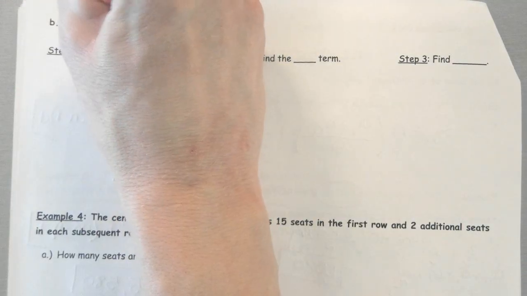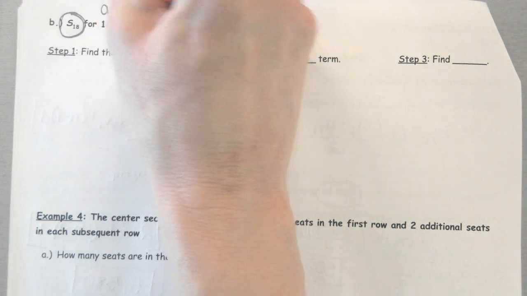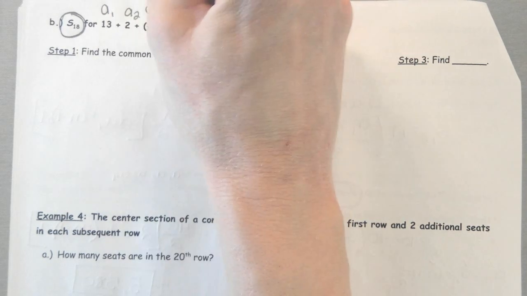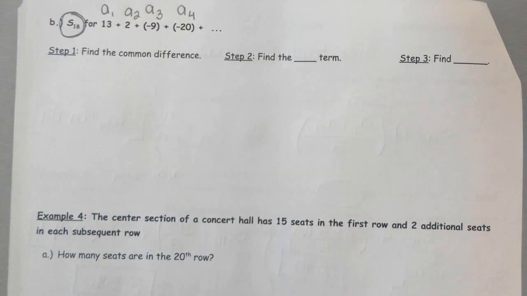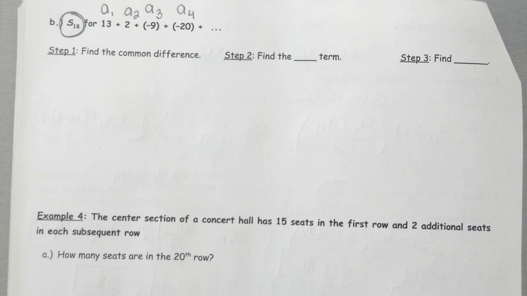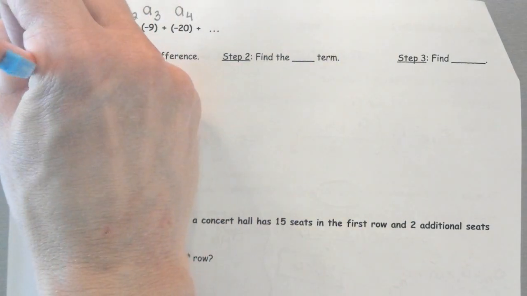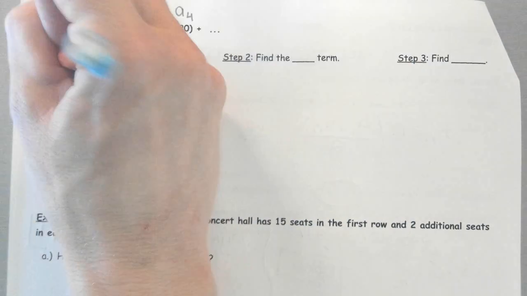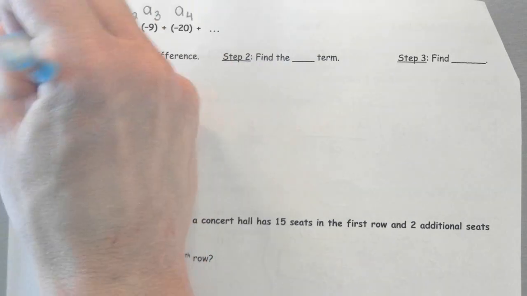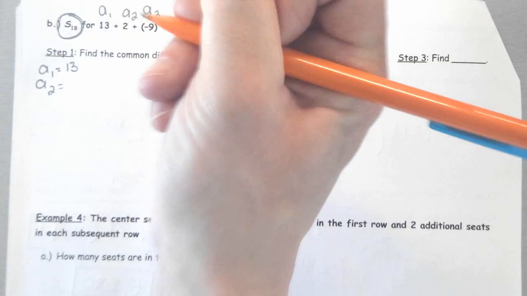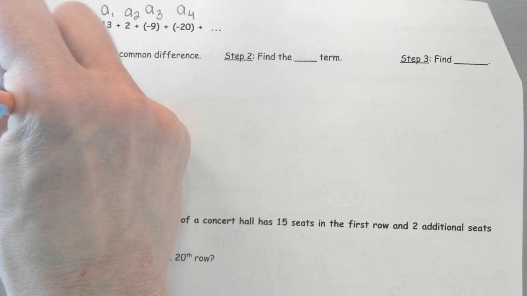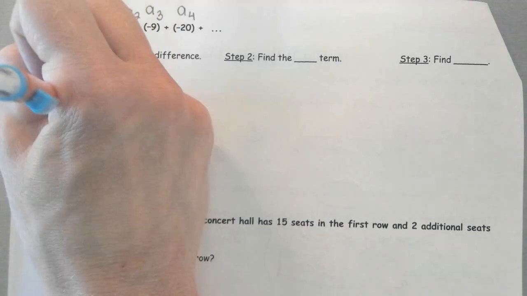Alright, so this is term 1, this is term 2, this is term 3, this is term 4. So we can write it differently then. If we don't like how they did that, that's fine. We can write it differently. A sub 1 is 13. A sub 2 is 2. A sub 3 is negative 9.